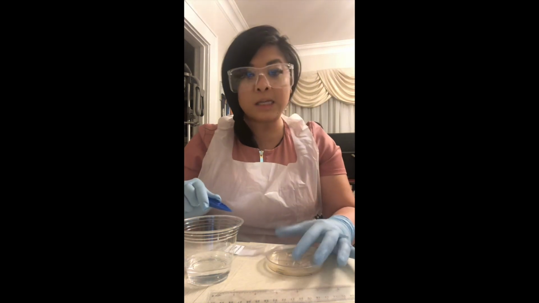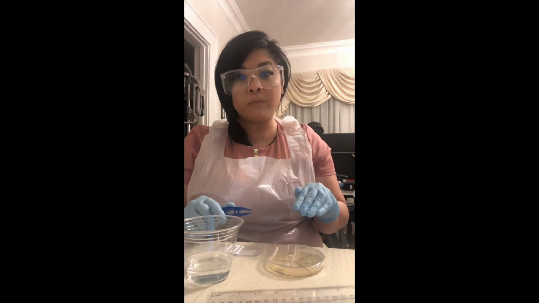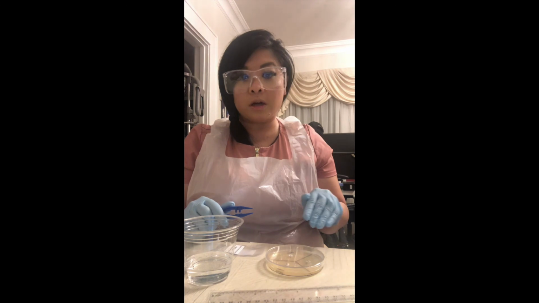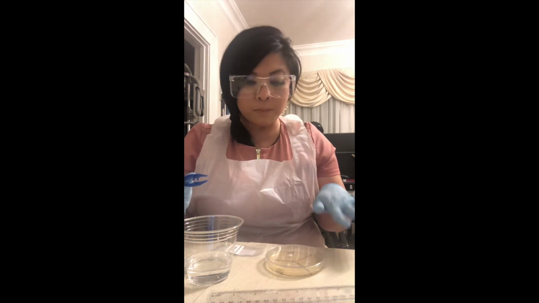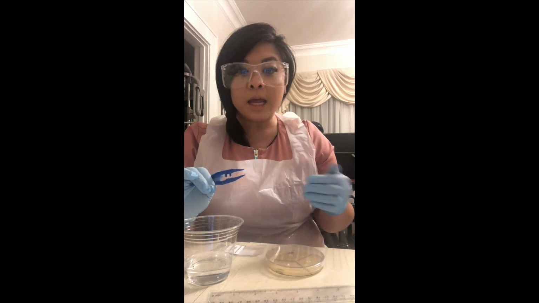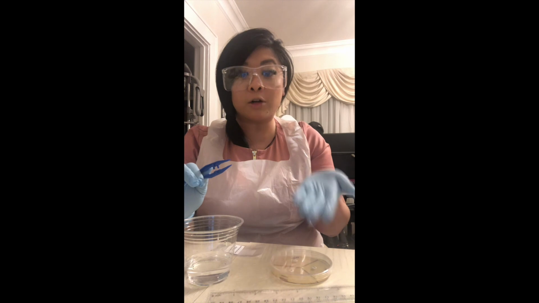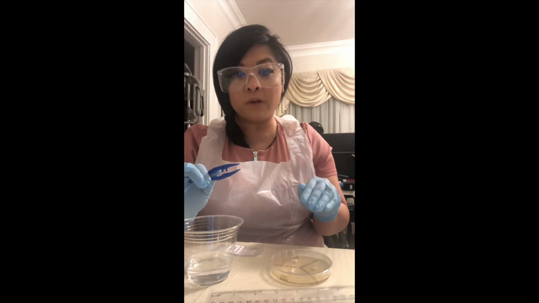So now with this, I will let the plate remain lid side up for about 10 minutes so that the disc can secure in the agar surface. And then after 10 minutes, I will invert the plate, which I will have the bottom side, agar side up, and put it in the incubation location for 12 hours.